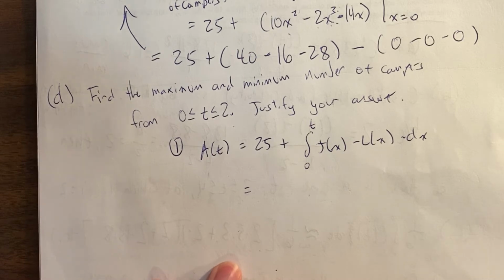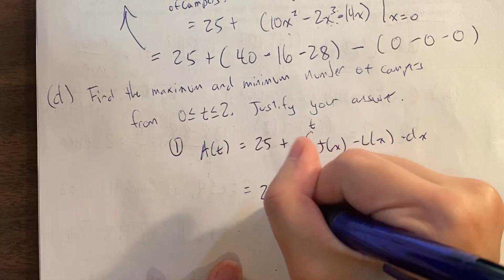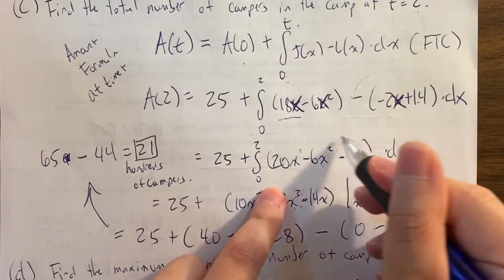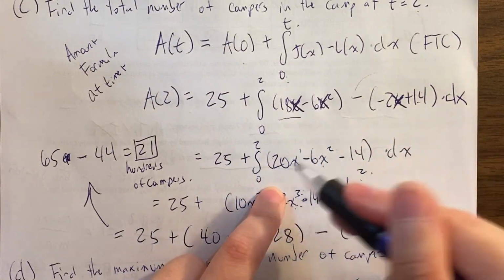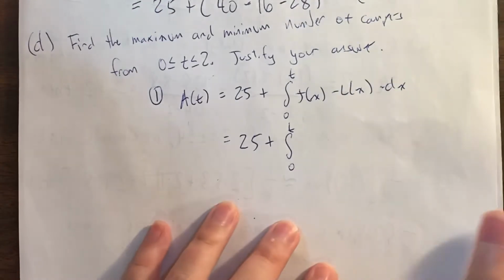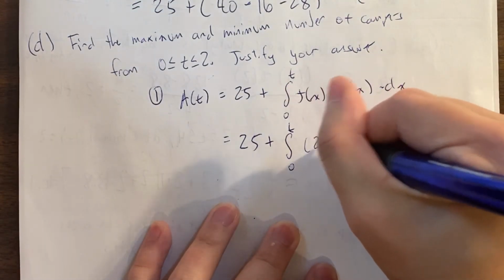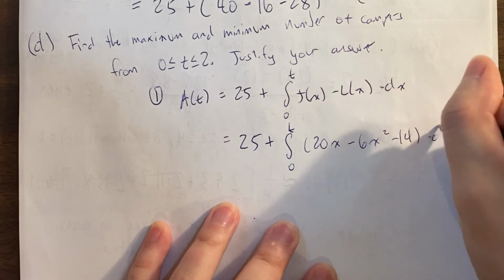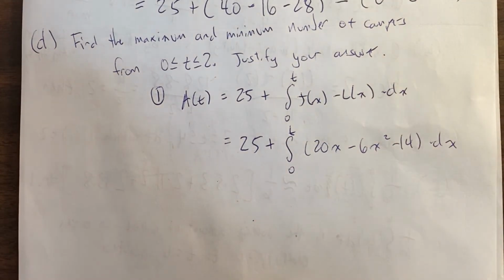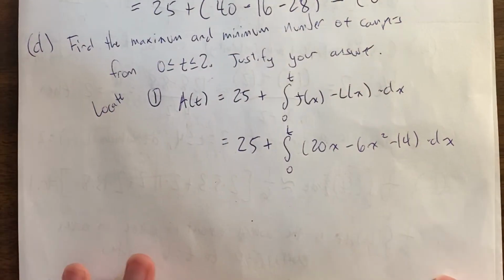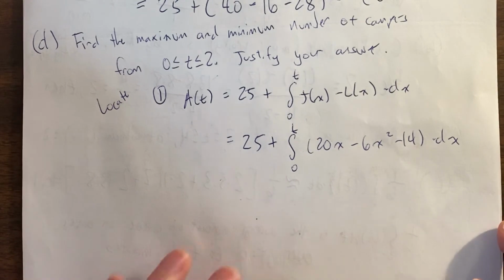So let's just simplify this before we actually take the derivative, which is the second step. So it's going to be 25 plus the integral from 0 to t. And then I'm going to write out this step right here because this was rate in minus rate out simplified. So it's 20x minus 6x squared minus 14. So we have found the thing we're taking the max or min of. I like to do this step because when I plug in numbers, it will be easier if I see it on the page in my own handwriting.